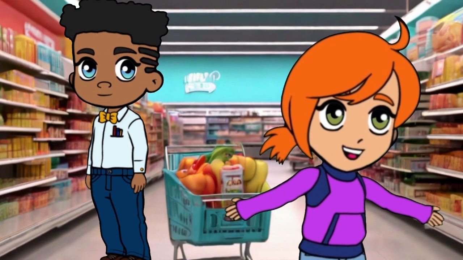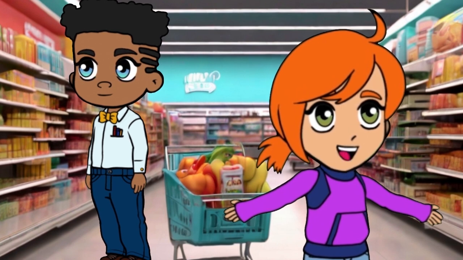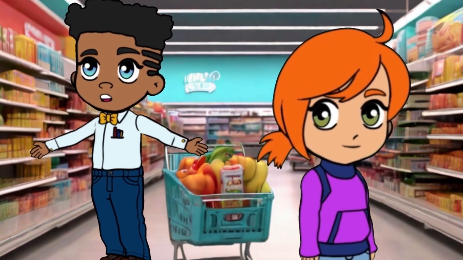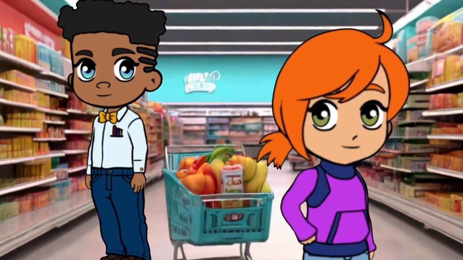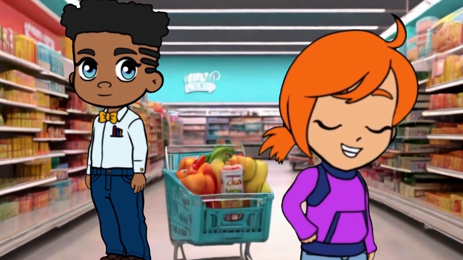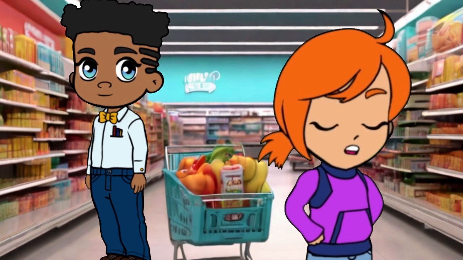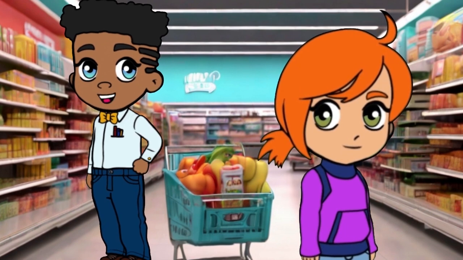Alex, we need to buy essentials like gummy bears and whipped cream. Essentials? You do realize we need actual food, right? Of course. I found this cereal that turns your milk into chocolate. It's practically a health food. I'll stick to my boring old oatmeal, thank you very much.